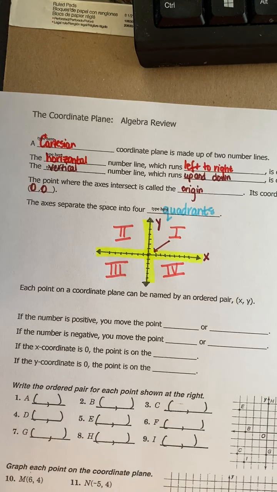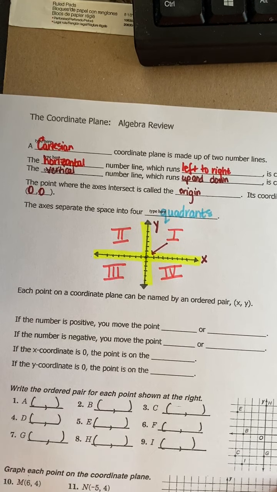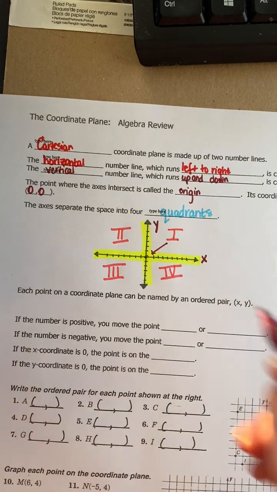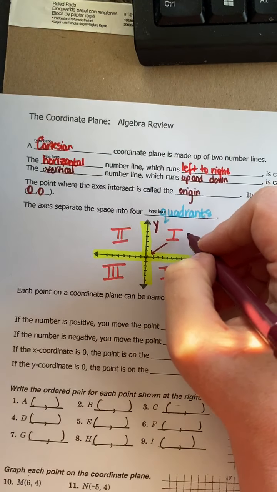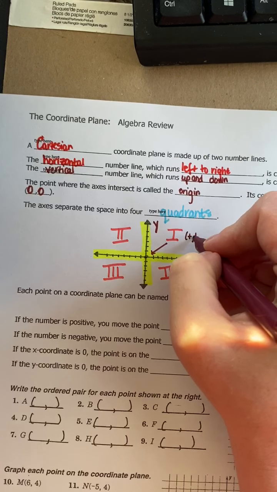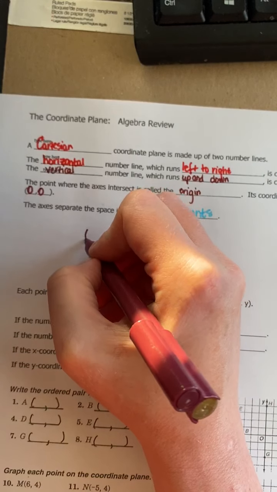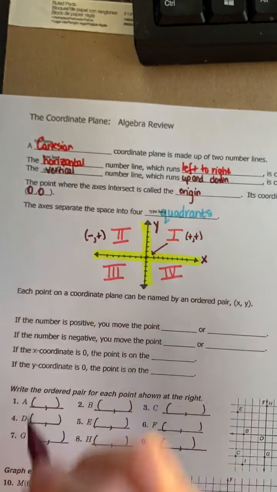Now, that's important to know. Another thing that you probably had to learn in 8th grade or last year is the signs of the coordinates in each quadrant. For instance, any ordered pair in here is always positive, positive. Any ordered pair in quadrant 2 is negative, positive.